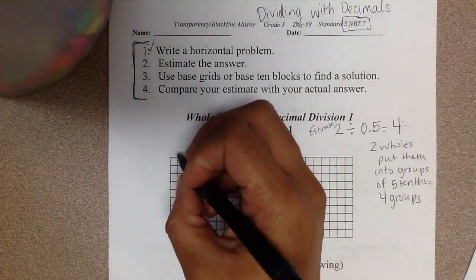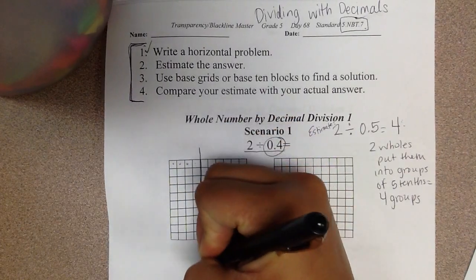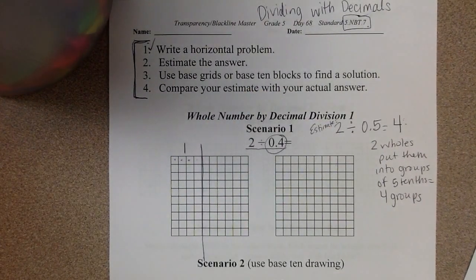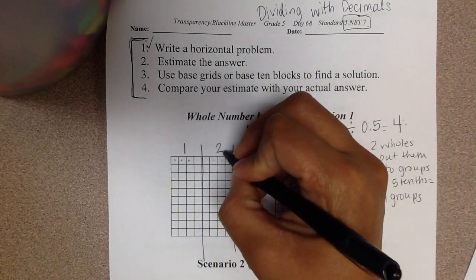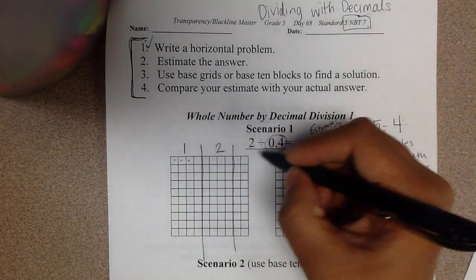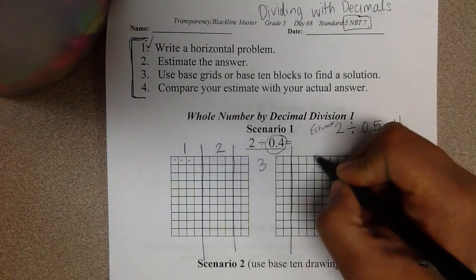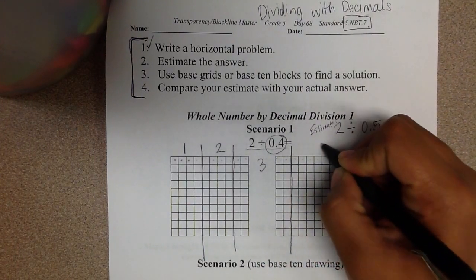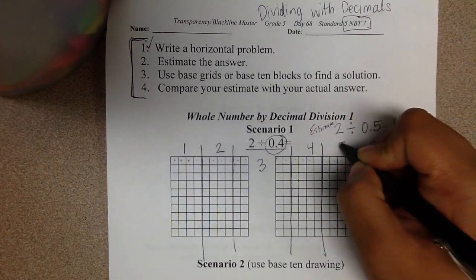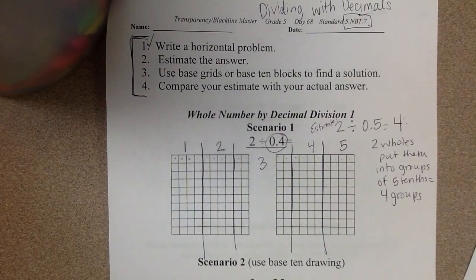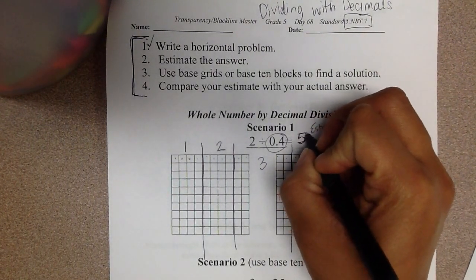Okay, so that means I'm going to take 1, 2, 3, 4, and there's 1 group. 1, 2, 3, 4, there's 2 groups. 1, 2, 3, 4, there's 3 groups. 1, 2, 3, 4, there's 4 groups. 1, 2, 3, 4, there's 5 groups. So what this tells me is that my answer is 5 wholes.